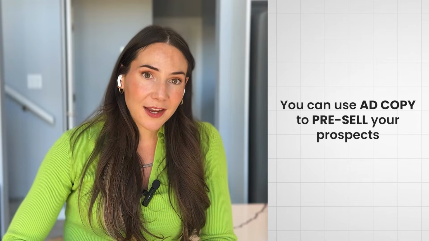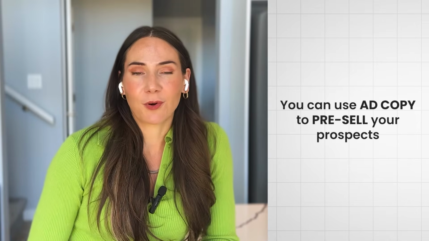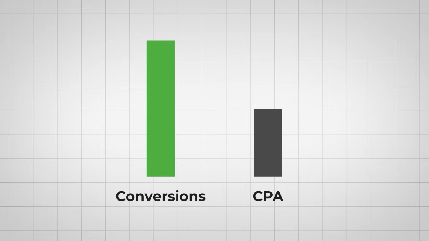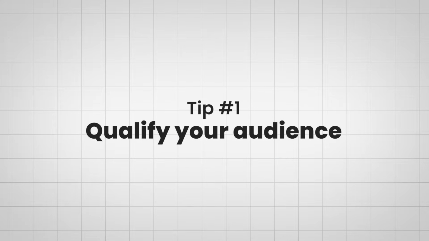Yes, your sales page needs to convert that click into a customer, but you can use ad copy to pre-sell your prospects. So when they hit the sales page, they don't actually need to be sold because they've already made the decision to buy. That's why these ad copy tips that I'm about to share can seriously move the needle for you, because ultimately they will lead to higher conversions, which will dramatically lower your CPA, just like they did for my client.